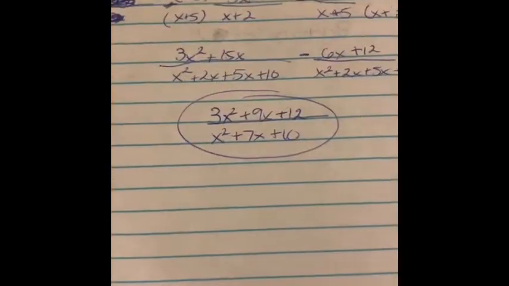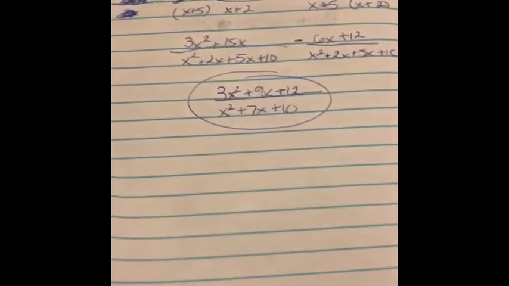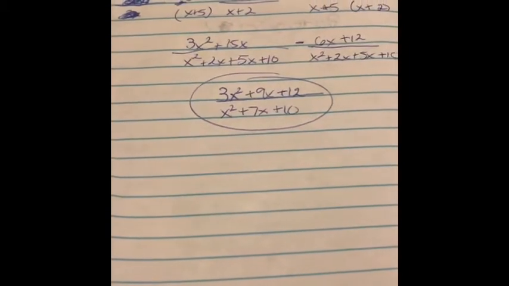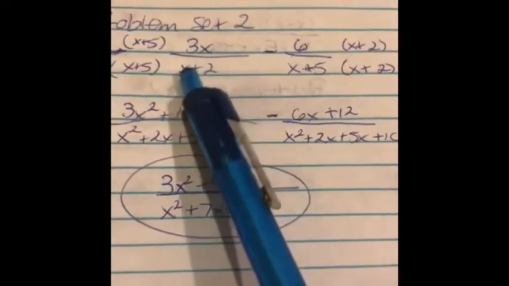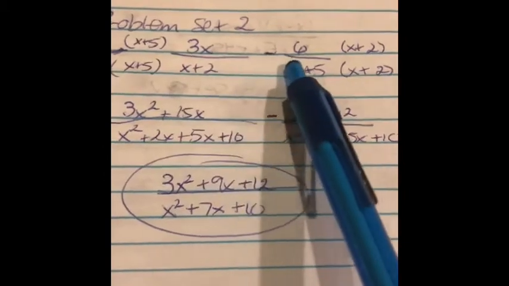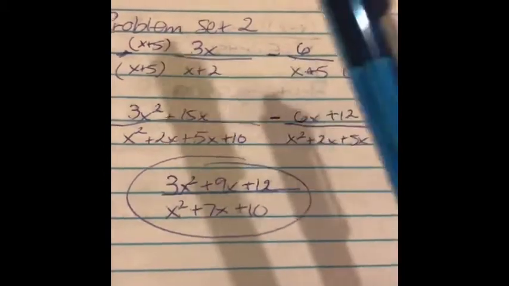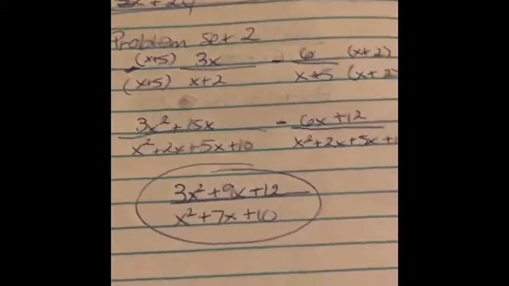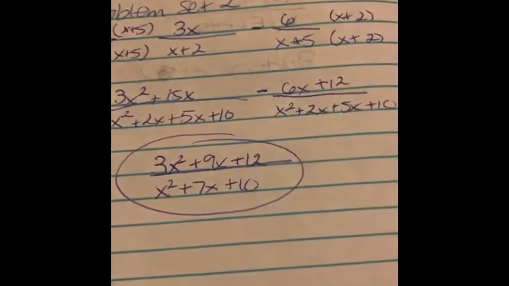Okay? Hi, my name is Aniza Masood, and I am partnering with Destiny Spivey on this problem. The problem that I chose to look at was letter B of problem set 2. Knowing that this is our base equation, which is 3x over x plus 2 minus 6 over x plus 5, based off of the first problem set, we must understand that we have to find a common denominator.